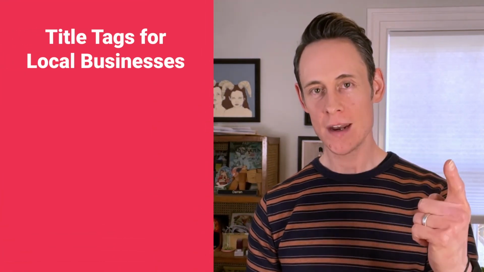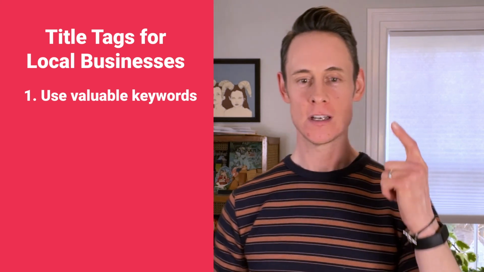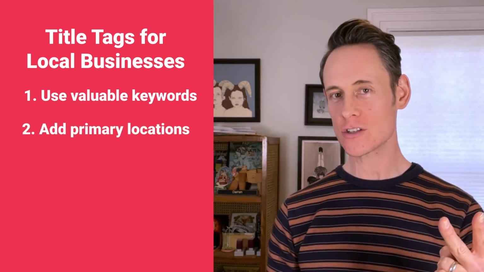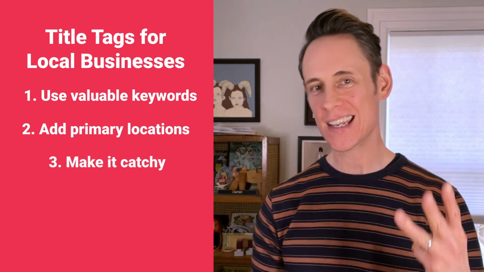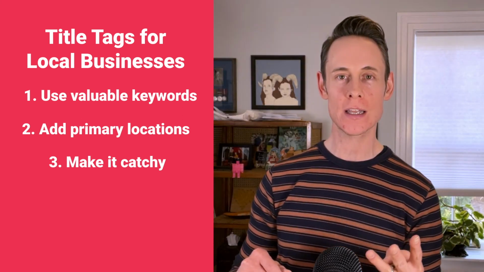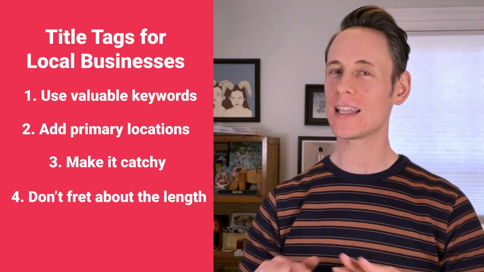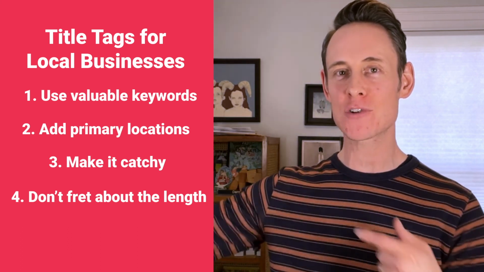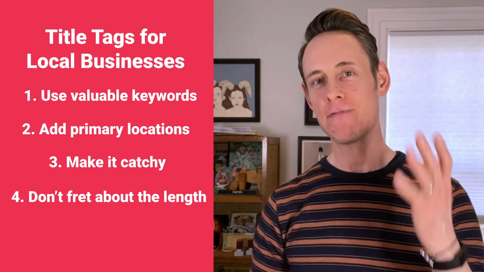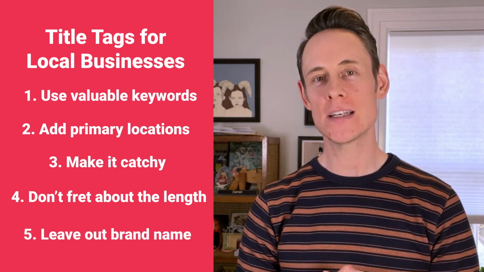All right, to wrap it up, I've got a quick summary of the tips. 1, add the highest value keywords. 2, add main locations to target. 3, make it catchy so it stands out and drives more clicks. 4, don't worry about the length of it. You've got lots of space after the ellipsis. And 5, you probably don't need to add your brand name.